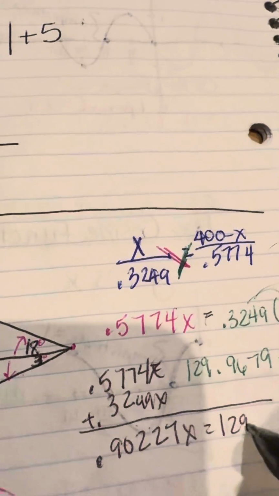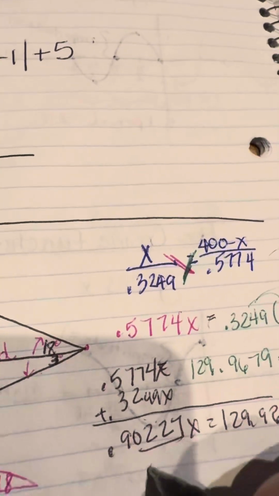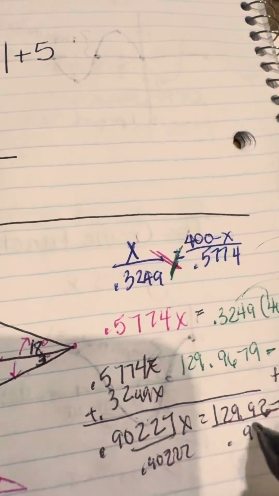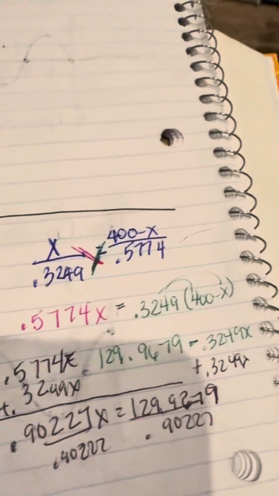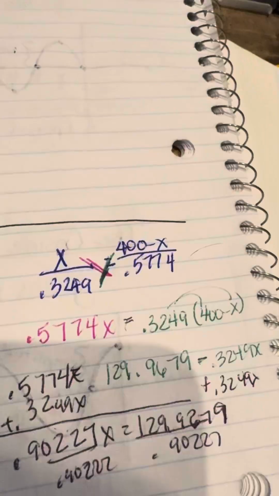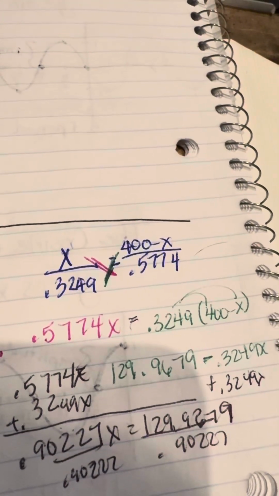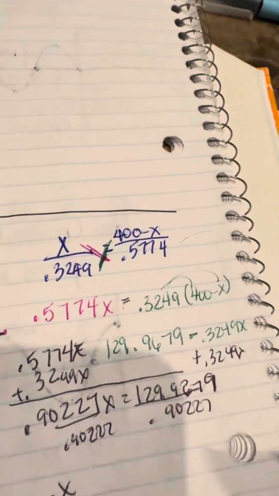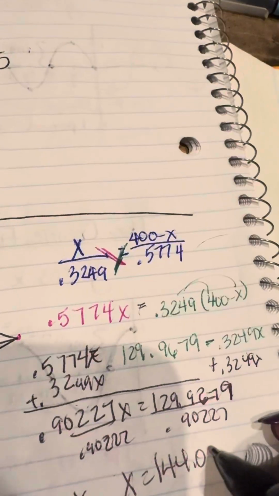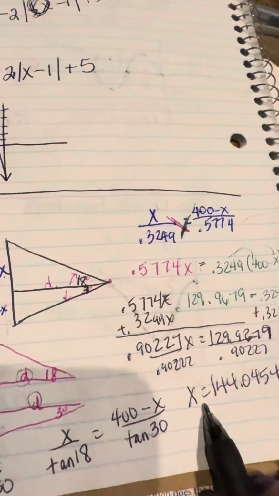Equals 129.9679. Then divide both sides by this. Again, I'm just going to do that on the calculator. So 129 divided by 0.9... And when I do that, I get X equals 144.0454.